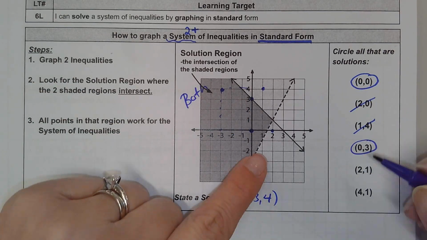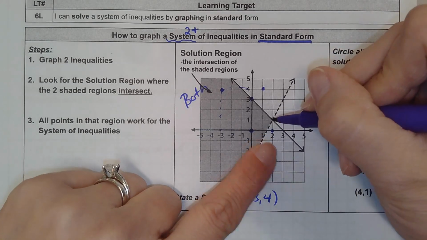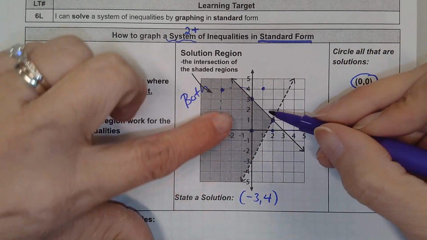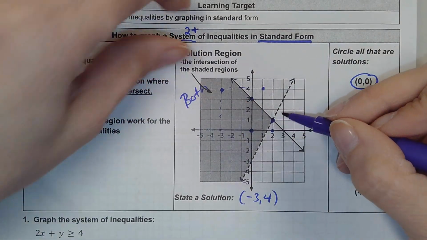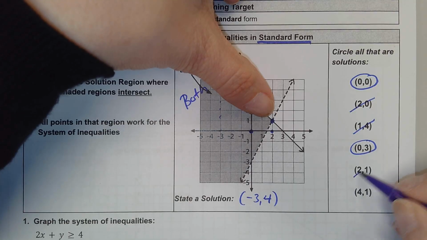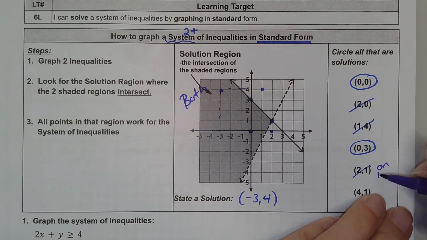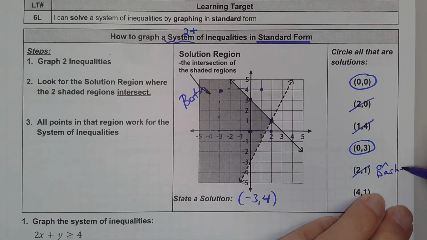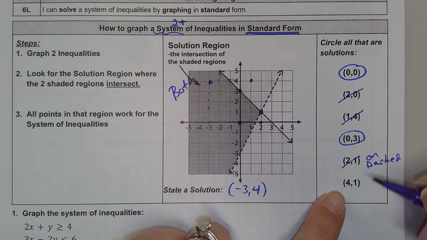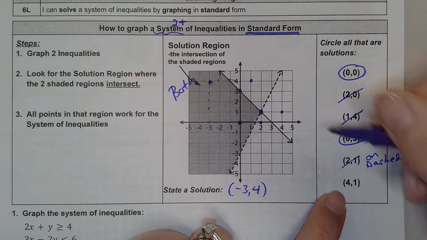(2, 1). This one's tricky. It's right where the lines cross, but one line is solid and one line is dashed. So the answer is no, because it's on the dashed line. Dashed does not count. (4, 1), that's definitely no.